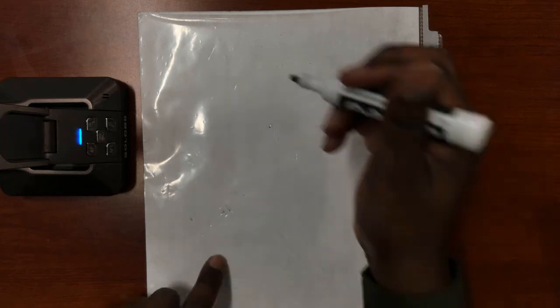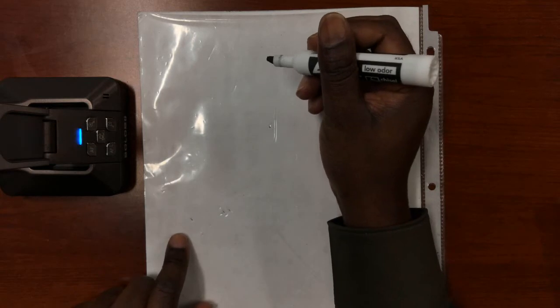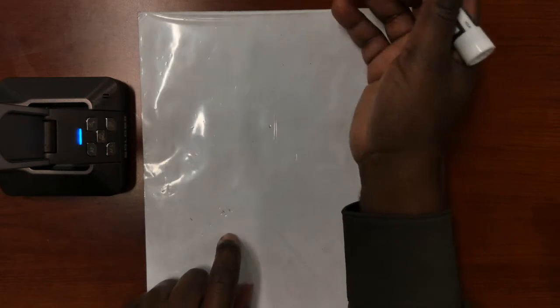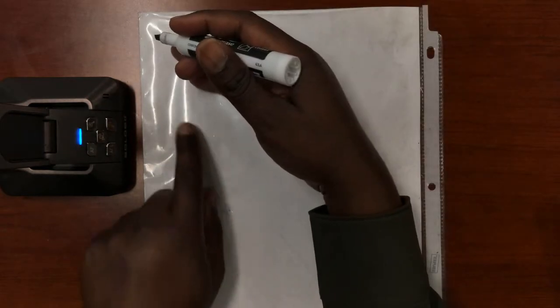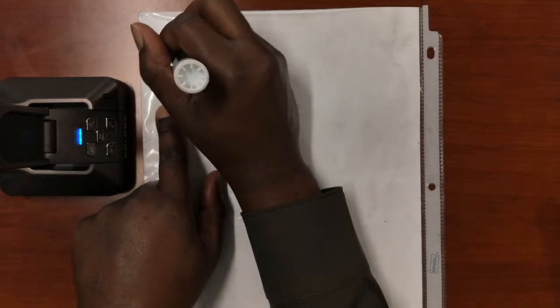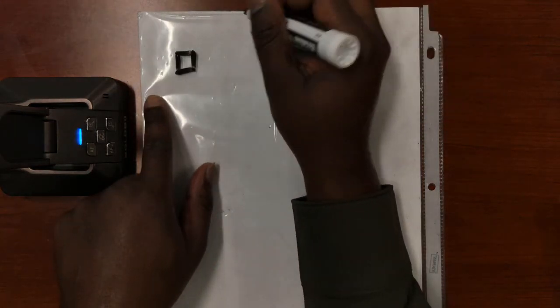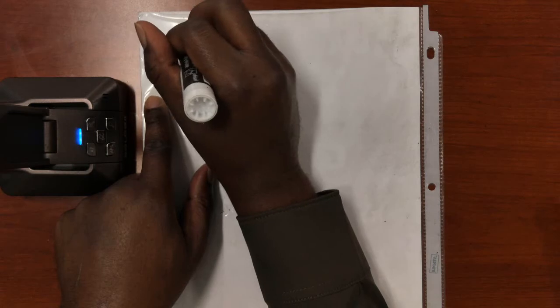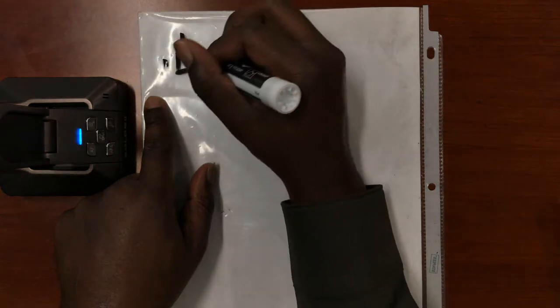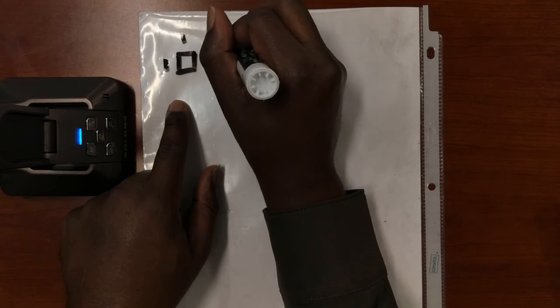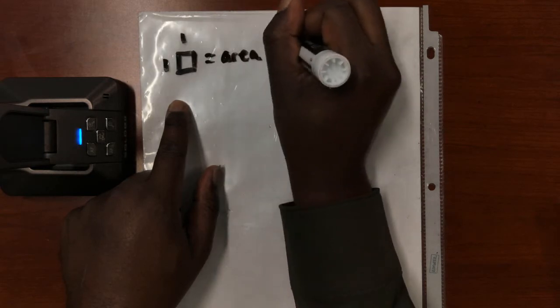So here's the thing: we want to represent some algebra tiles. We want to represent constants, and we also want to represent variables. When you represent a constant, we're just going to draw a regular square. And remember, when you have a square, all the sides are the same. So let's say this is a 1 by 1. The area of this square is still just going to be 1.